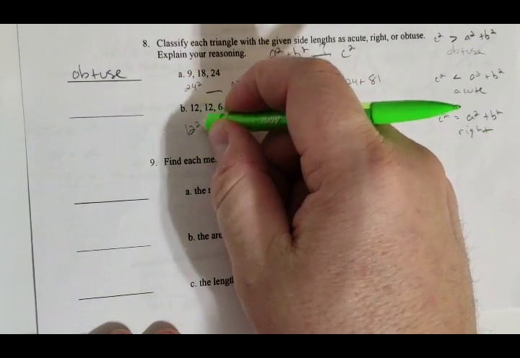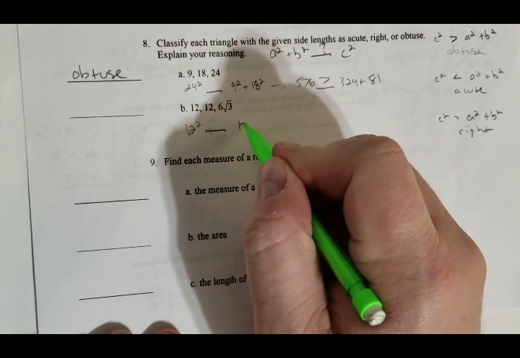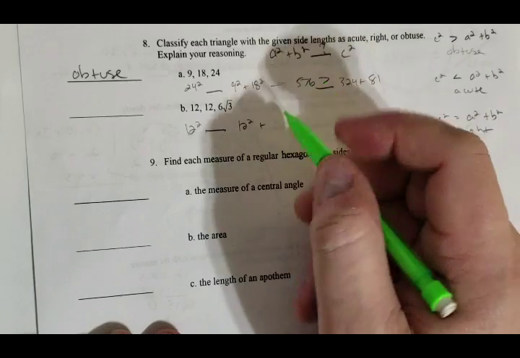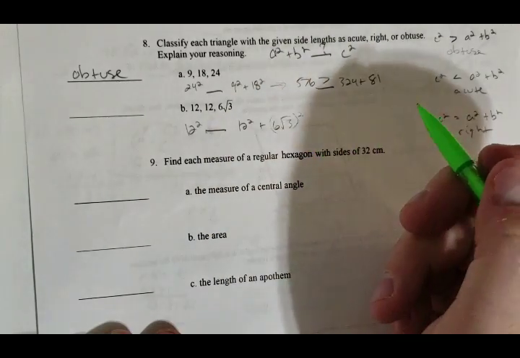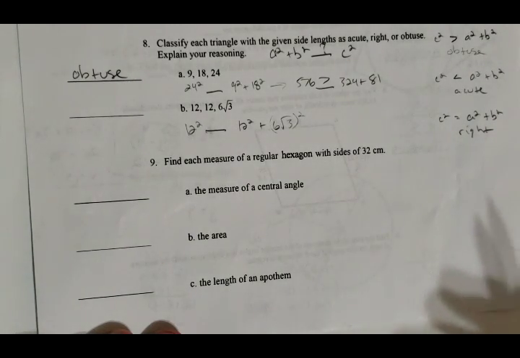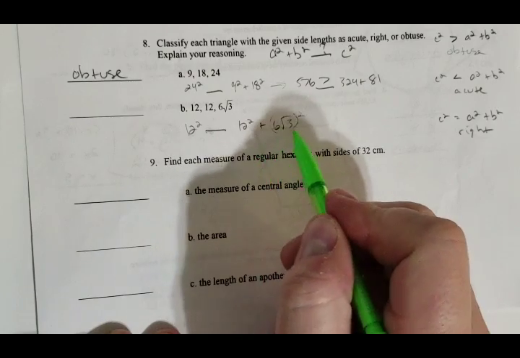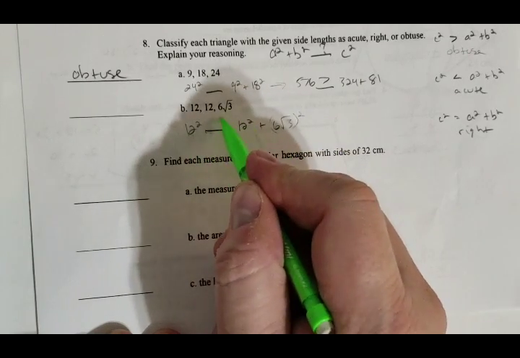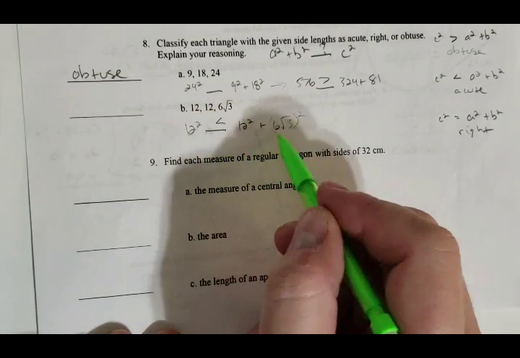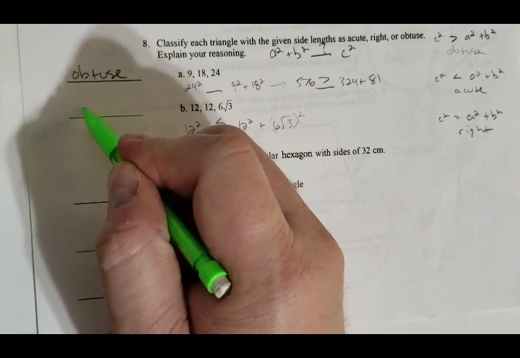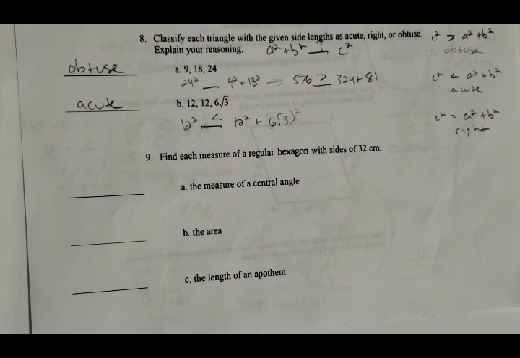How does 12 squared relate to 12 squared plus 6 square root of 3 squared? Well, I don't even have to work that out. I know 12 squared plus anything is greater than 12 squared. So c squared is less than a squared plus b squared, so that is an acute one. So that's all we have to do for number 8.